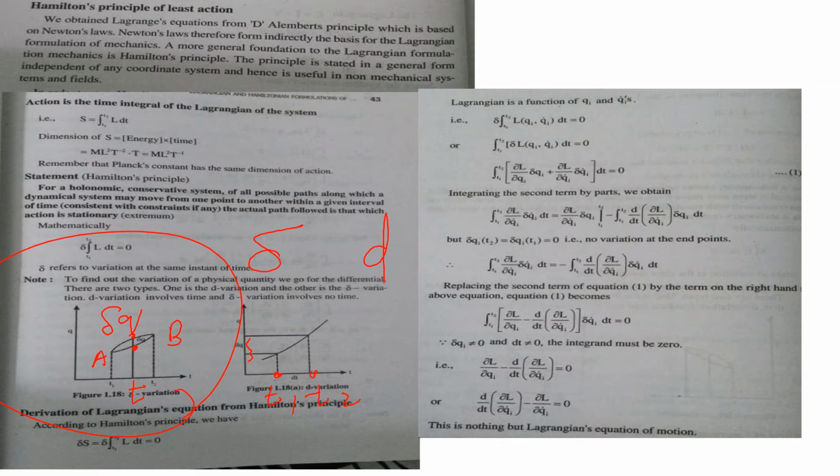According to Lagrange and Hamilton's principle of least action, the delta variation of the integral of the difference in kinetic and potential energies is zero, or the path followed by the particle is that for which the change in the time averaged kinetic energy minus potential energy is a minimum.